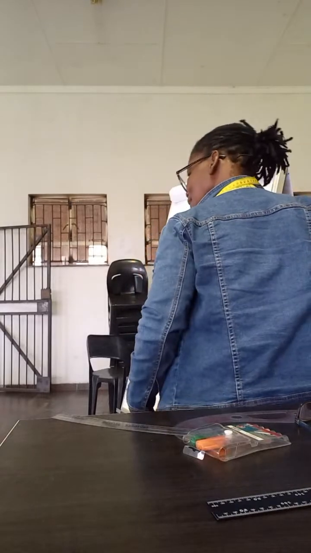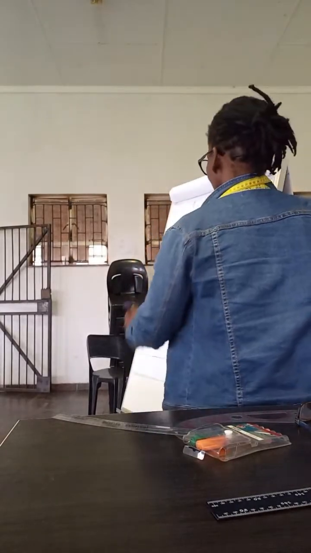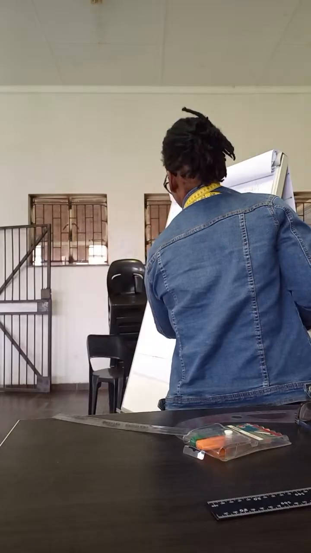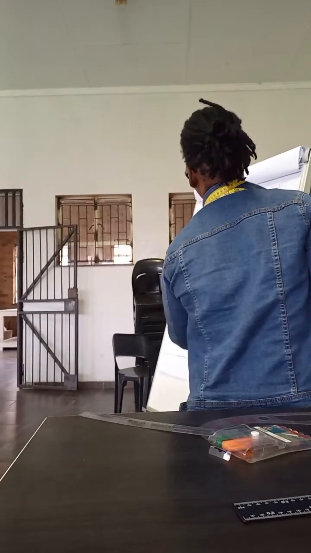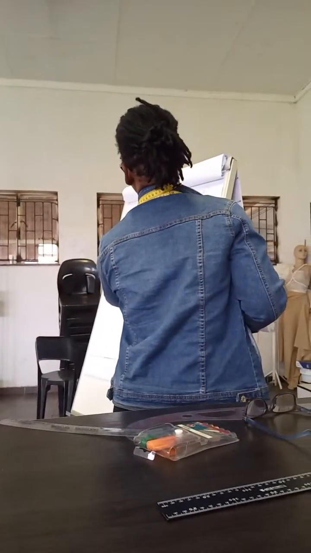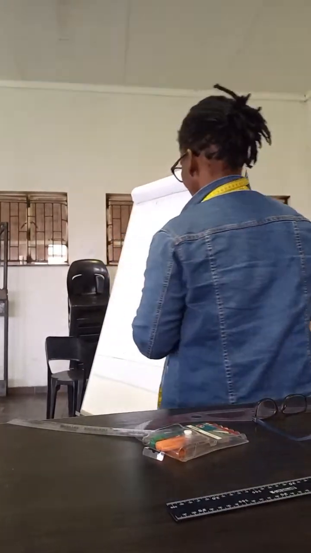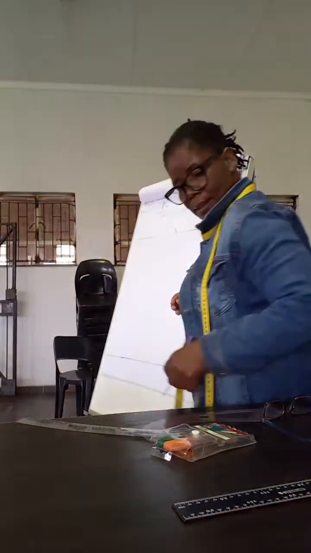Hi, how are you, Janet? I'm in class now. My learner is drafting the skirt now. I've already shown them. She's the one who's doing the drafting now.